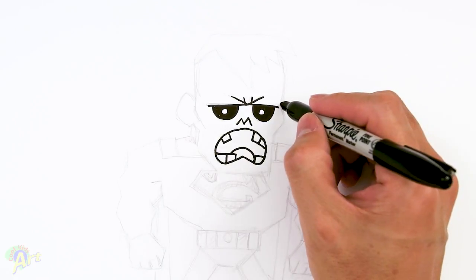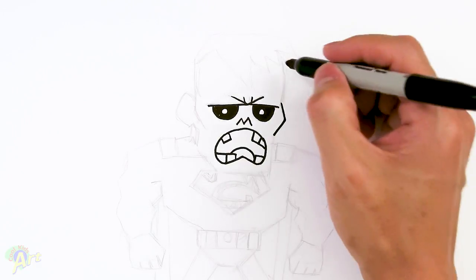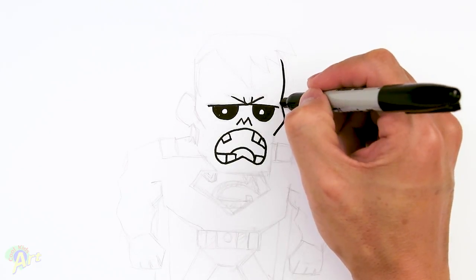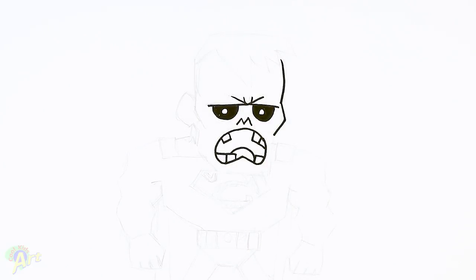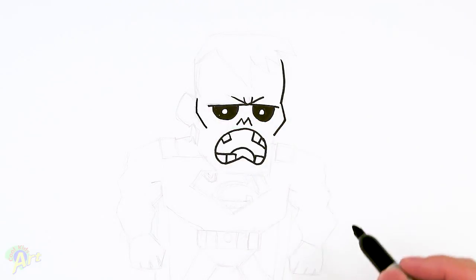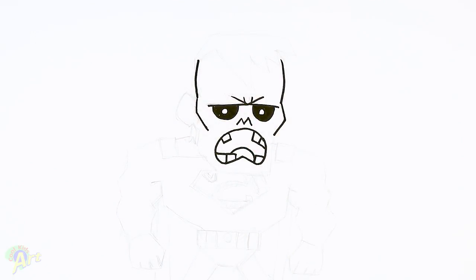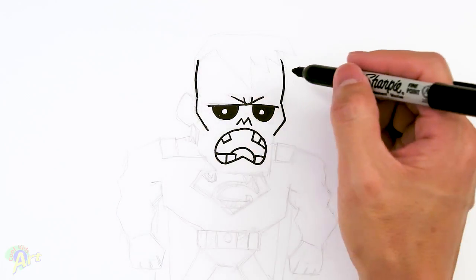So right here, just draw a little angle, and then we're gonna come up, just draw a little curve. Okay, and then over here, same thing, a little bit straighter, just a little angle here, and then we're just gonna come up. Okay, so now we can finish up the hair right here.